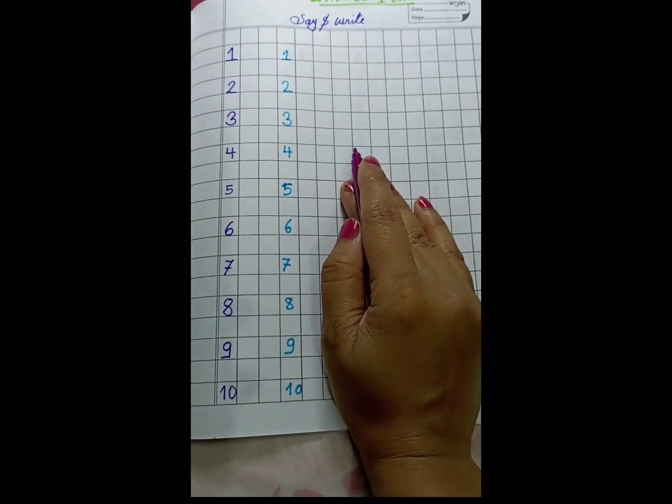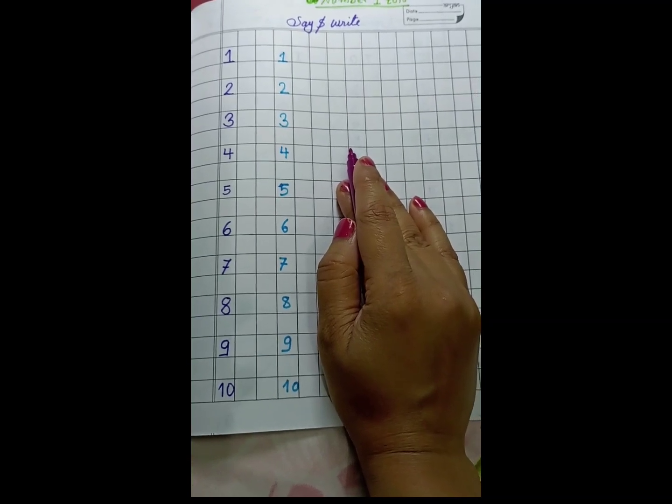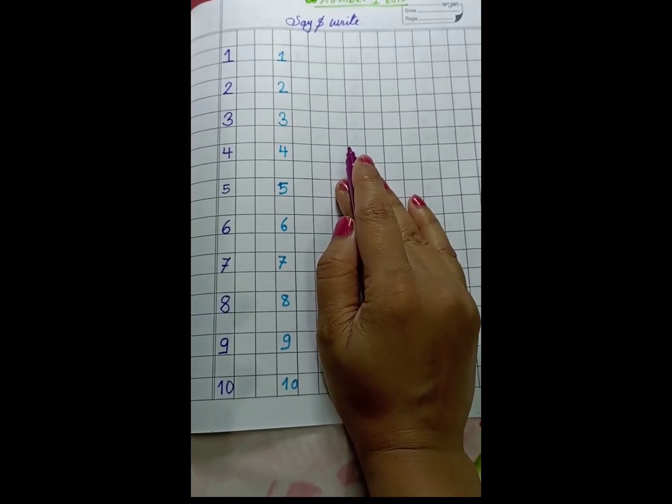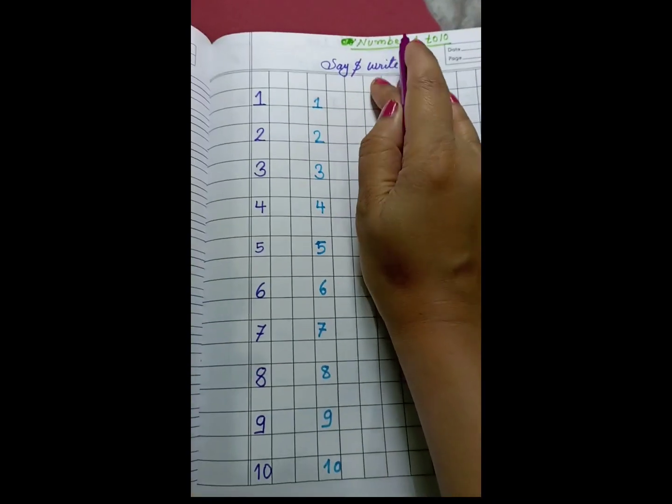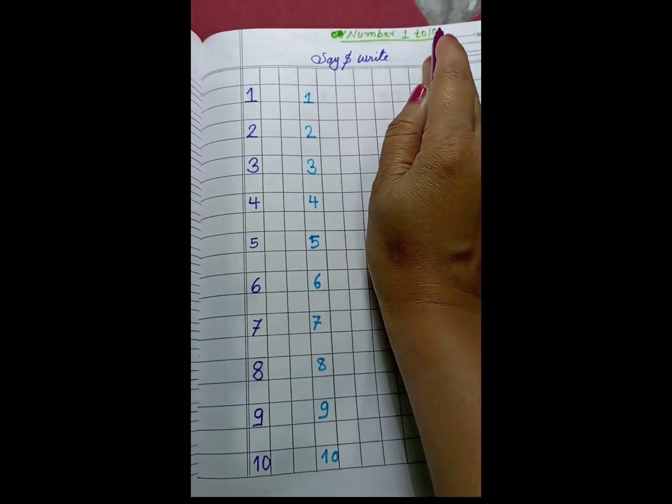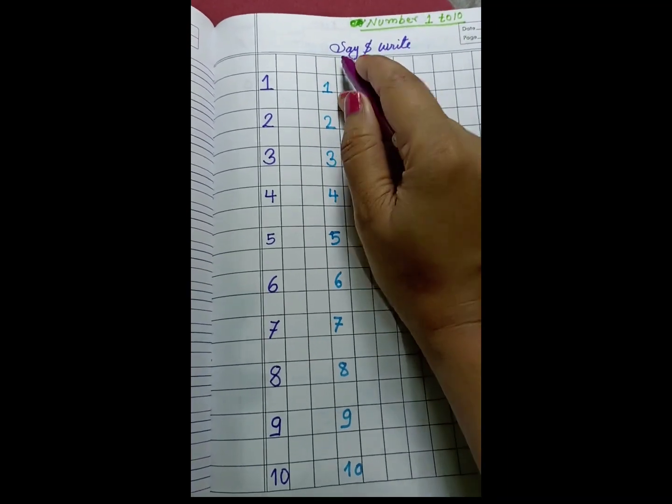Today let's practice writing numbers together like this. Let's practice the numbers 1 to 20, then up to 100. Number 1 to 10. Say and write.